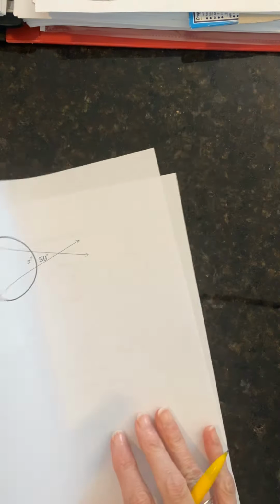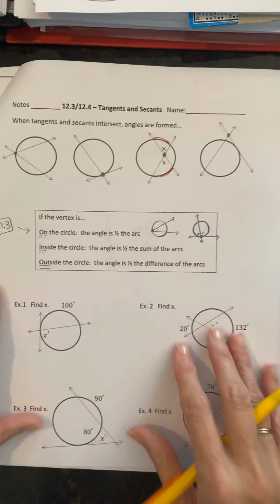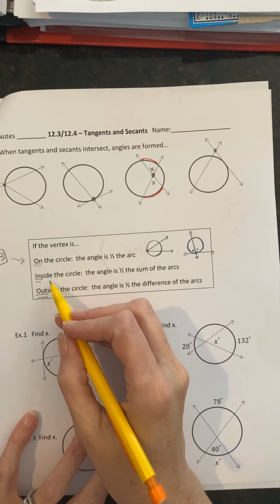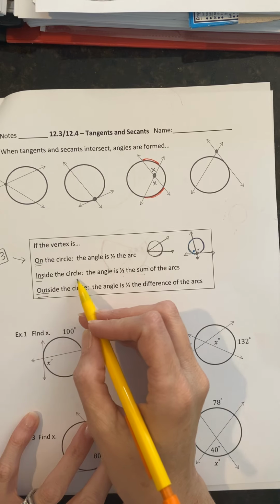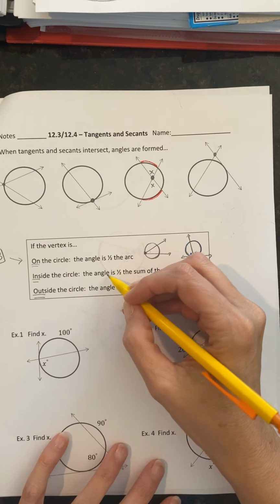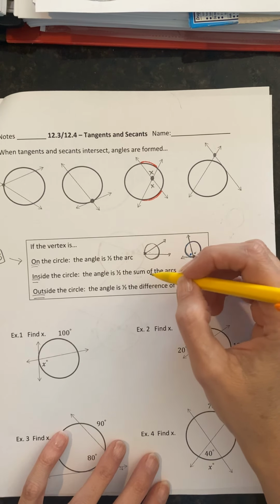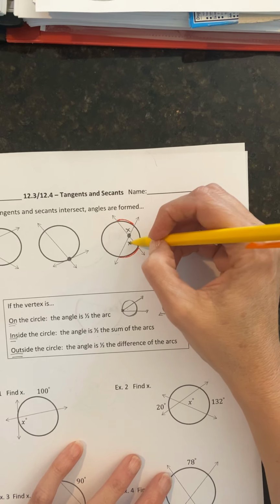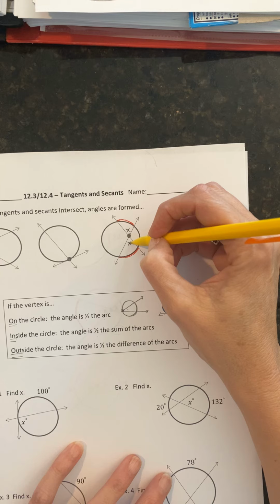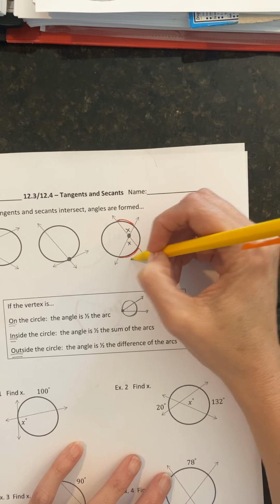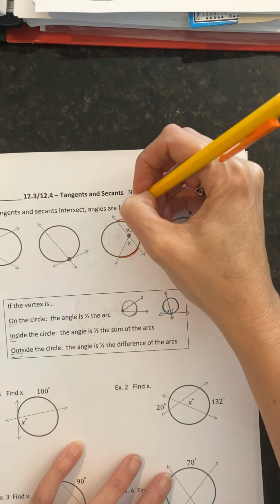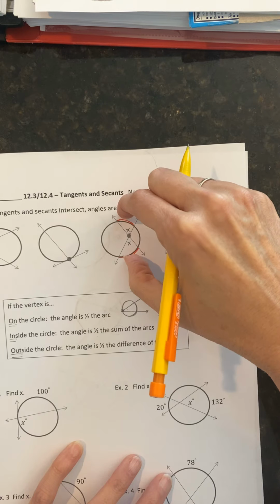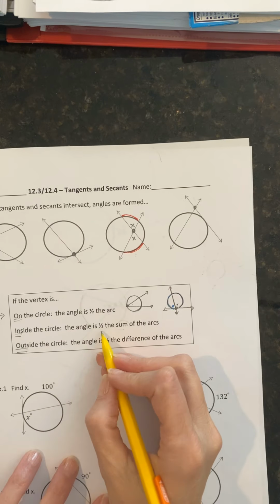So the rule is that when the two lines are crossing inside the circle, the angle that is missing is half the sum of those two partner arcs. So if I want this angle right there, I would add the arc that's inside it plus its partner arc, add those together and half it. So the angle is half the sum.